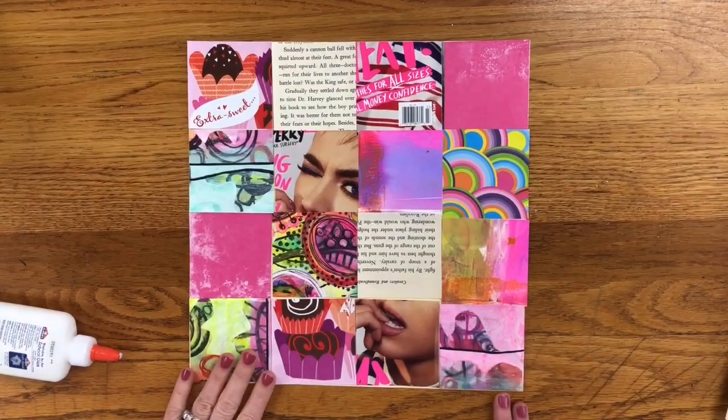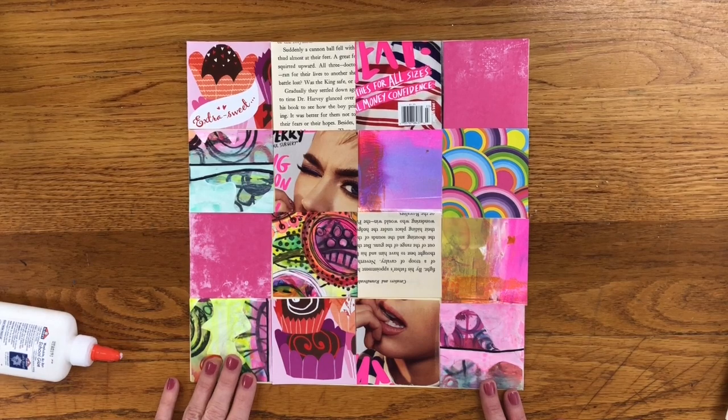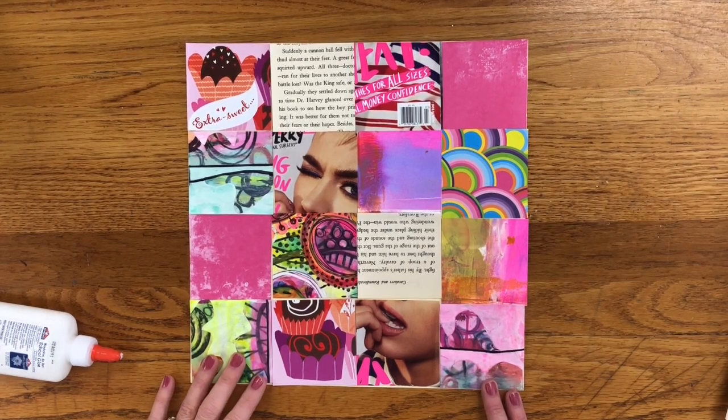All right, so here is my completed grid pattern with all these different types of papers. It's kind of a collage.